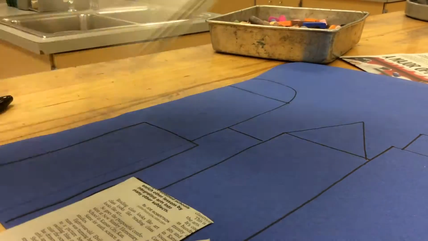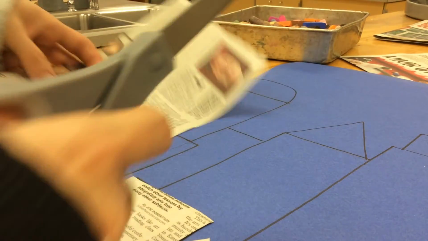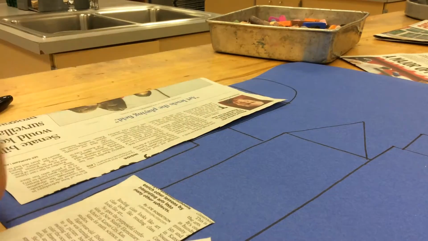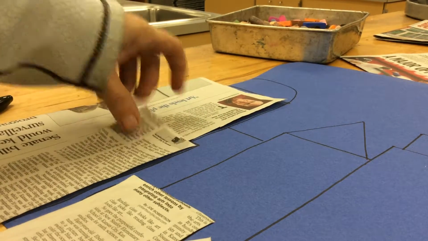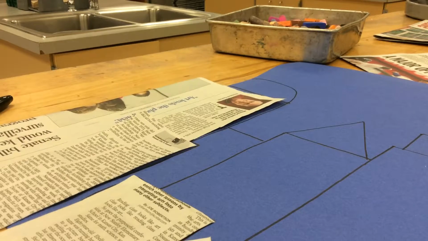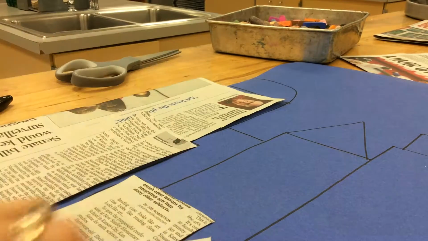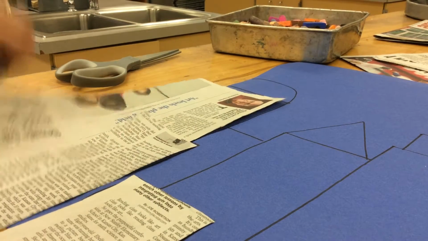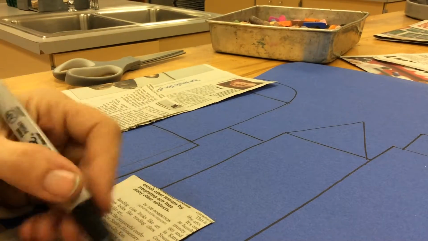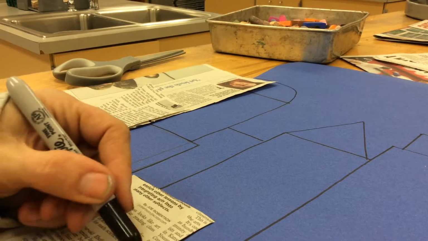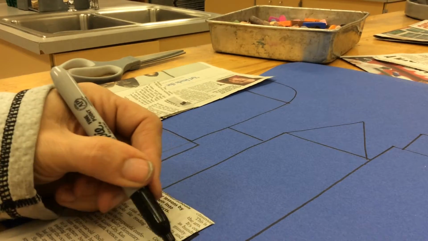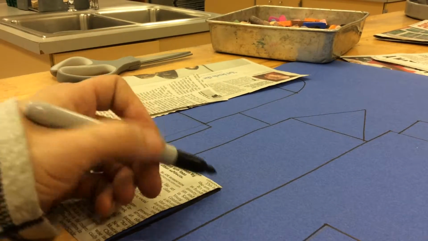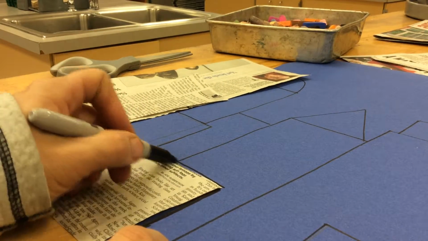So I cut this newspaper out, and then I could fit it on there like this. And then this second building could fit on top like that. Does that make sense? Once you have your buildings glued on, and your whole paper is covered with newspaper, then you just have to take your marker and go on top and make that little black line a little thicker so it really shows up. So go around your buildings with a big fat line after all the newspaper's on.